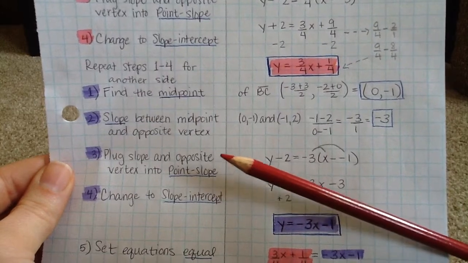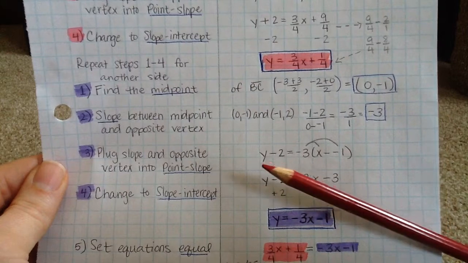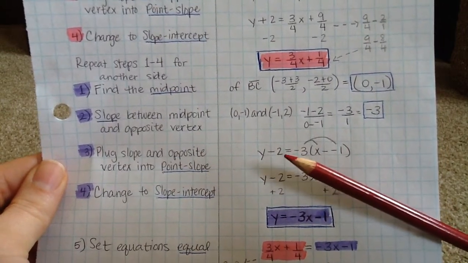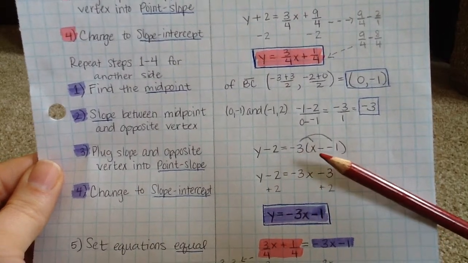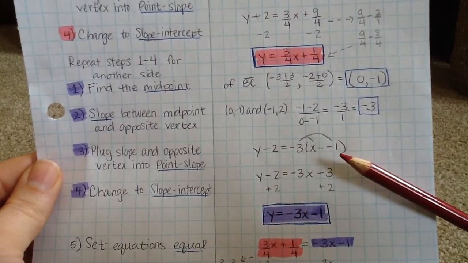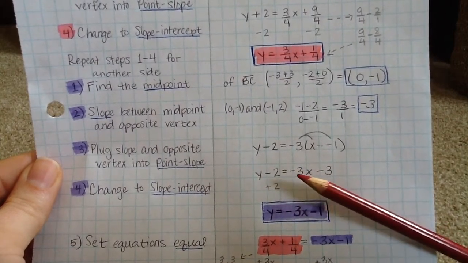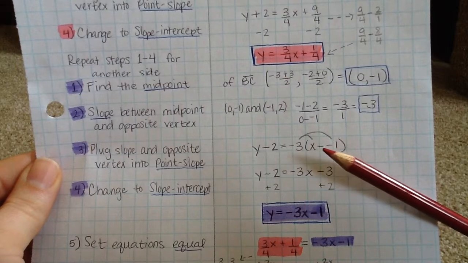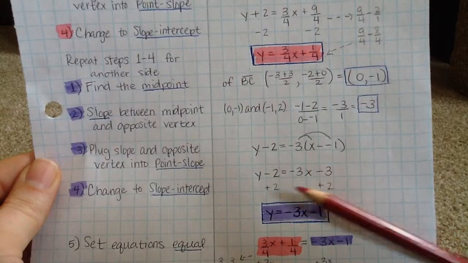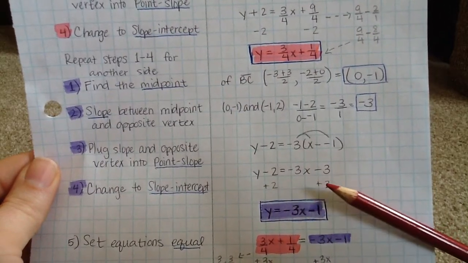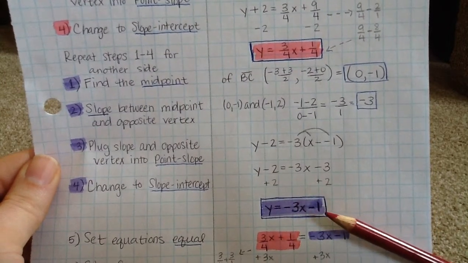Now we're going to plug in that slope that you just found and the opposite vertex into point-slope form. So y minus the y of the opposite vertex equals the slope, which is -3, times x minus the x of the opposite vertex. Distribute, so we have y minus 2 equals -3x. That is really plus 1, so -3 times positive 1 is -3. Add 2 to get y by itself, and we get y equals -3x minus 1.